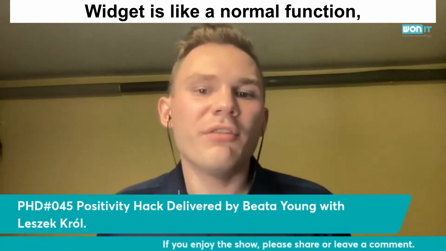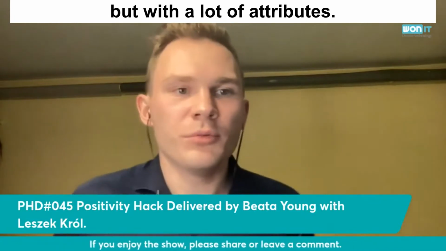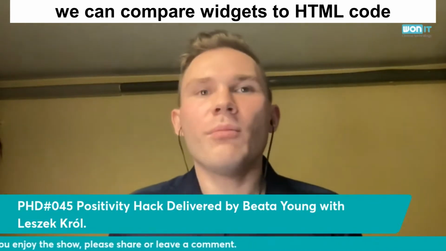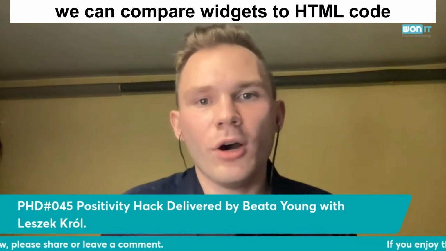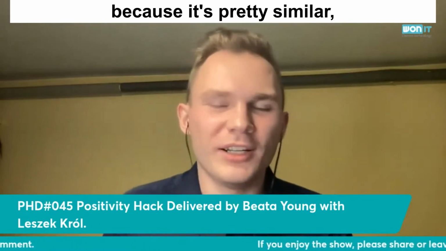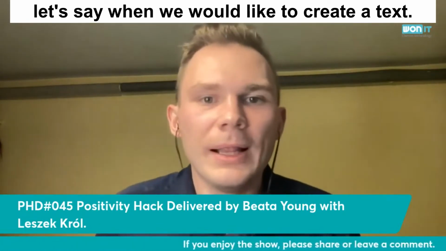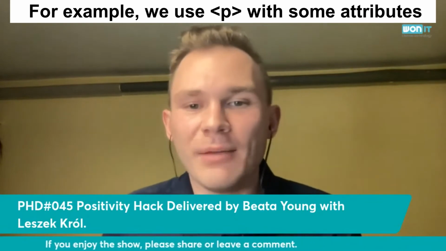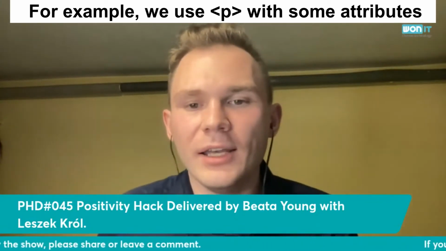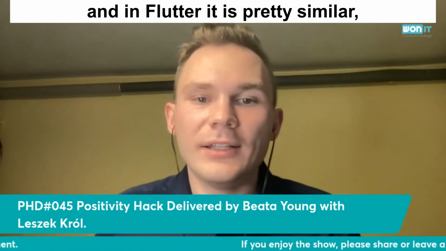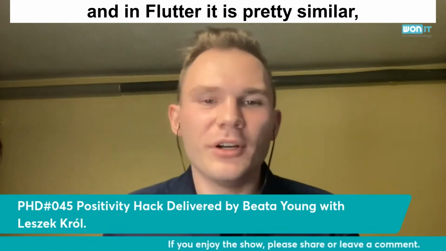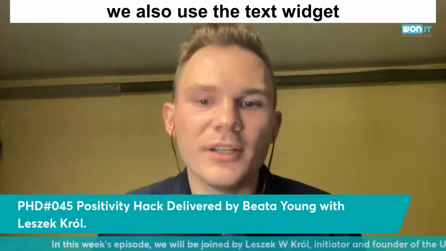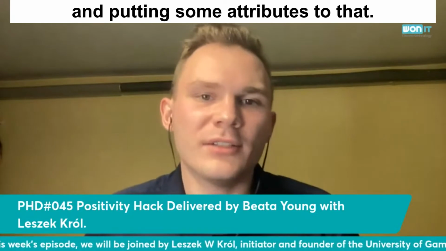A widget is like a normal function, but with a lot of attributes. For example, we can compare widgets to HTML code, because it's pretty similar, let's say. When we would like to create a text, for example, we use a p tag plus something, and in Flutter it's pretty similar. We also use the text widget and put some attributes on that. From a developer perspective, it's really easy to push the projects forward.